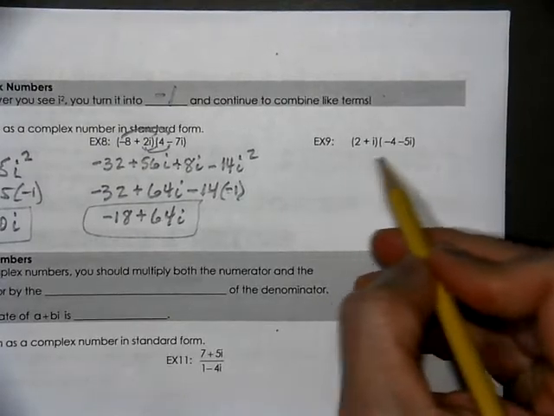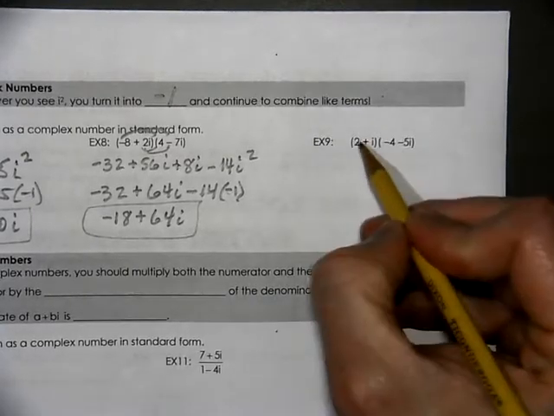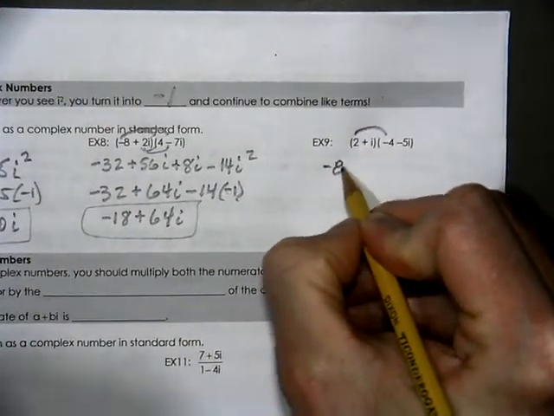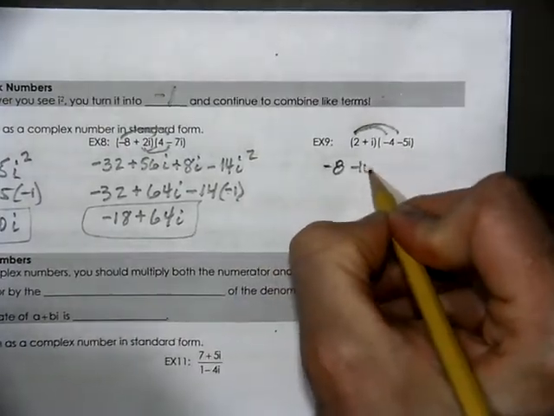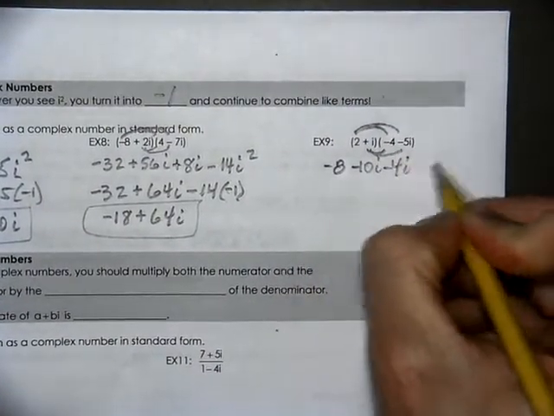Okay, you go ahead and try this one. Take the 2 and the negative 4 to make negative 8. 2 and the negative 5i to make negative 10i. Negative 4i.